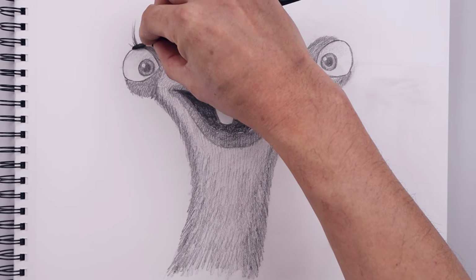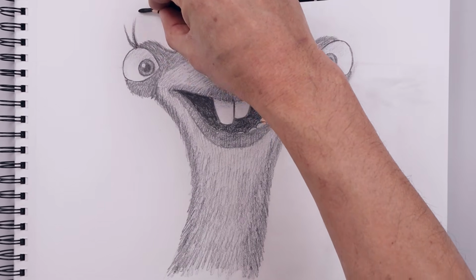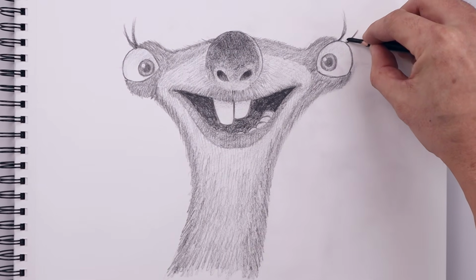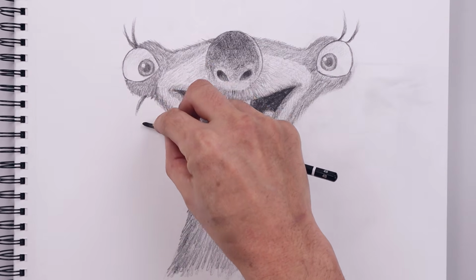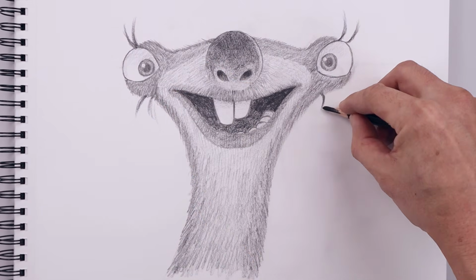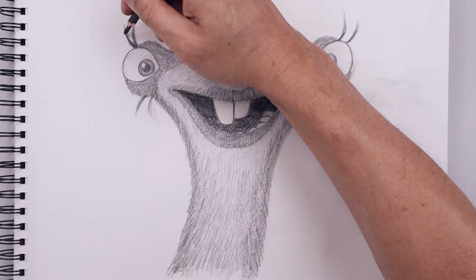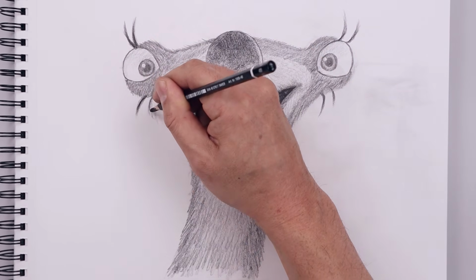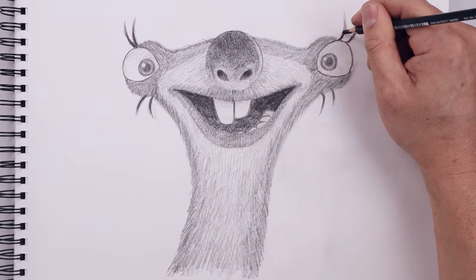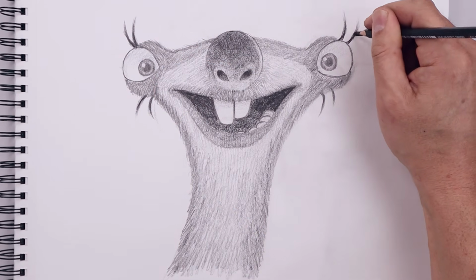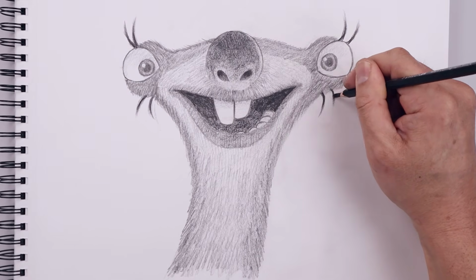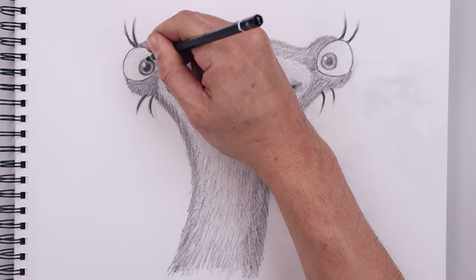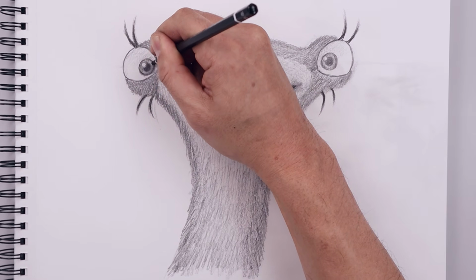I'm just going to add those hairs across the top of the eye with this bend going out and up. And then across the bottom. And we'll just tighten up those lines. Now we're going to go back and increase the contrast in our drawing.